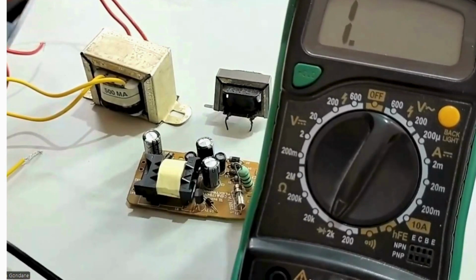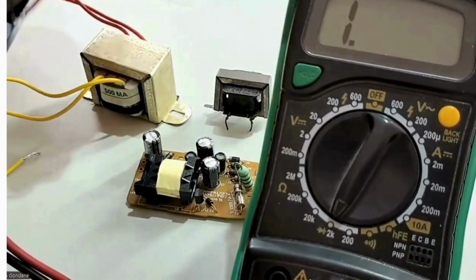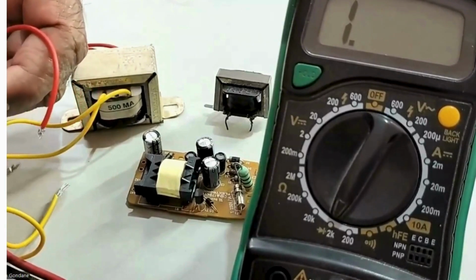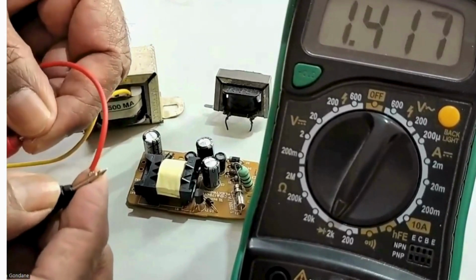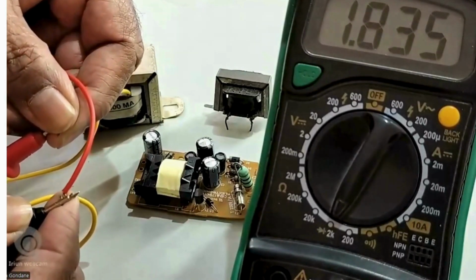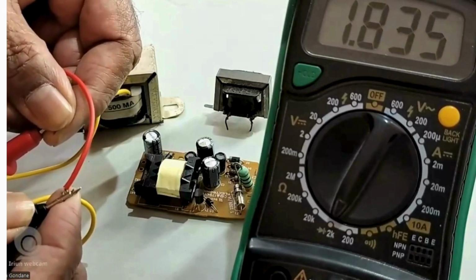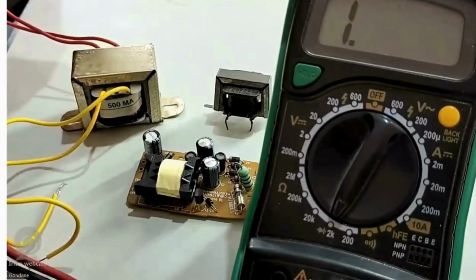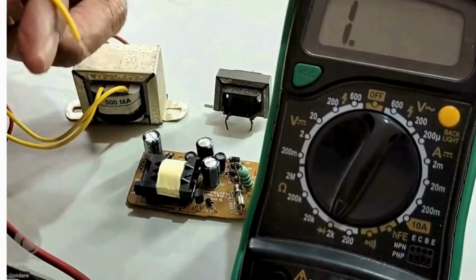Now what I will do, I will take these 2 probes and check these 2 wires, these 2 red wires. I have kept 1 probe on one red wire, and the black probe on the other. So what is the value I've got? 1.835, that is 1835 ohms. Okay, on one side I got that. I will remove it and take the other 2 wires and check.